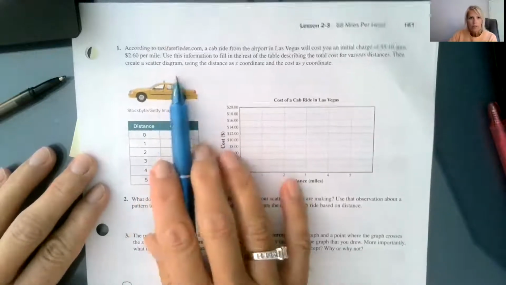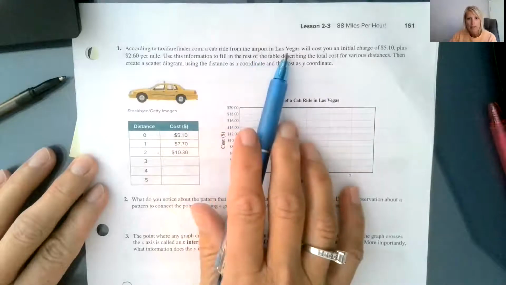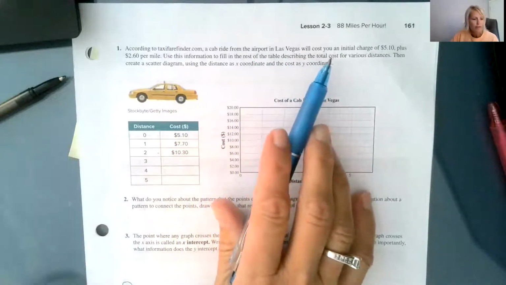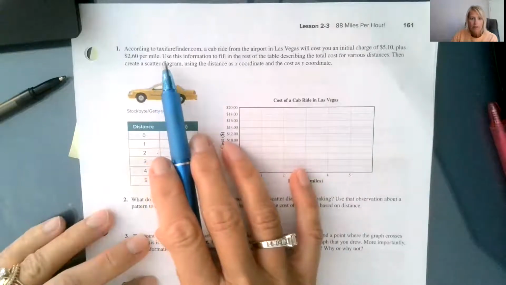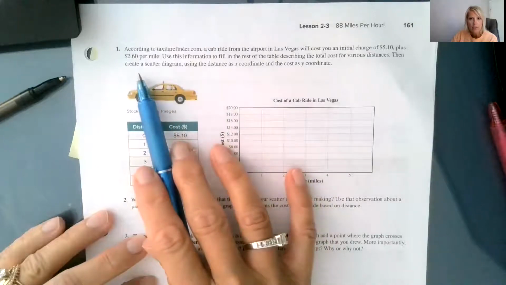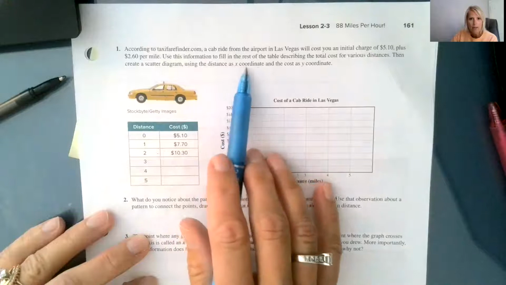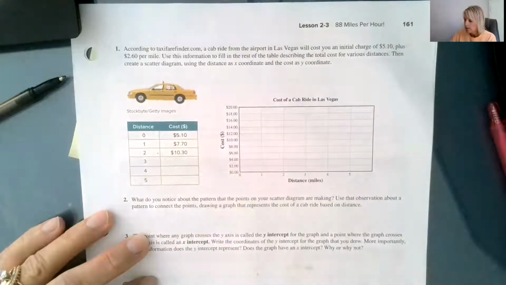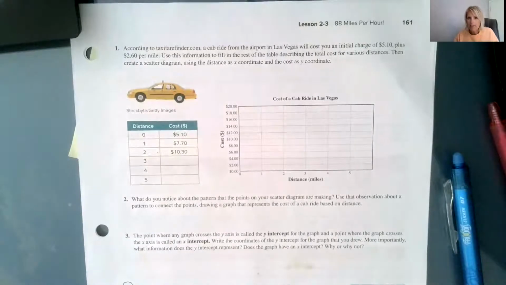So according to taxfarefinder.com, a cab ride from the airport in Las Vegas will cost you an initial charge of $5.10 plus $2.60 per mile. Use this information to fill in the rest of the table describing the total cost for various distances. Then create a scattergram using the distance as x coordinate and the cost as y coordinate. So we're going to do a little bit on here, but then I'm going to suggest we move to Desmos so that we get practice there.